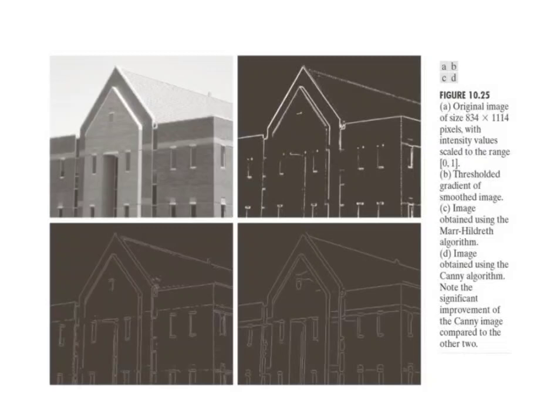Let us consider the figure. Figure A shows a familiar building image. For comparison, figure B and figure C show, respectively, the result obtained earlier using the thresholded gradient and the Marr-Hildreth detector. Recall that the parameters used in generating those two images were selected to detect the principal edges while attempting to reduce irrelevant features such as edges due to the bricks and the tile roof.